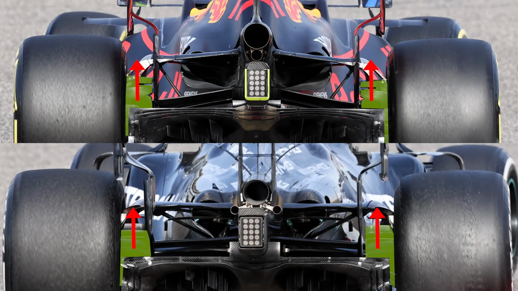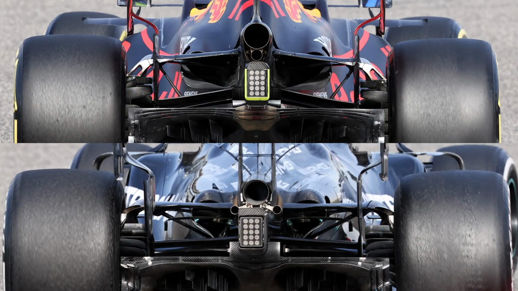The strakes on top of the floor will set up vortices to help realign that tyre squirt and keep it as close as possible to the sides of the tyre. The turning vanes on the sides of the brake ducts will pull those vortices upward, which also helps to seal that area of the diffuser.